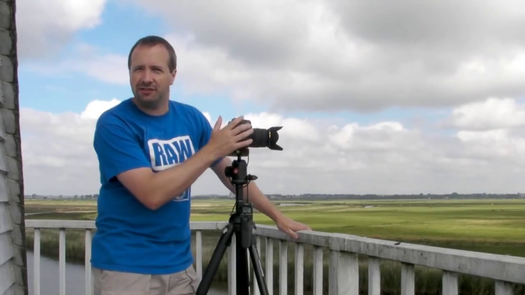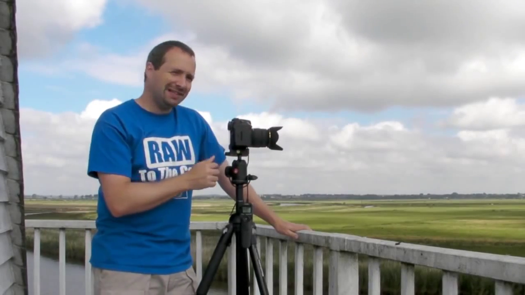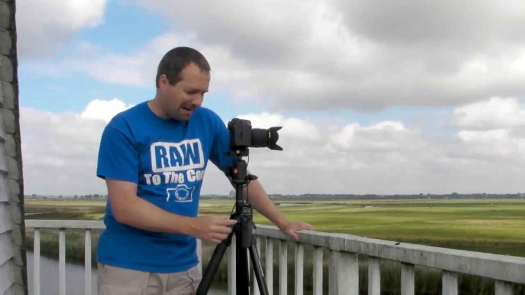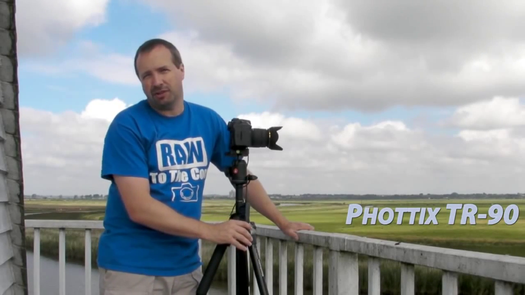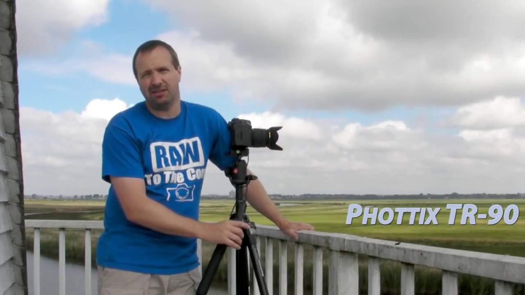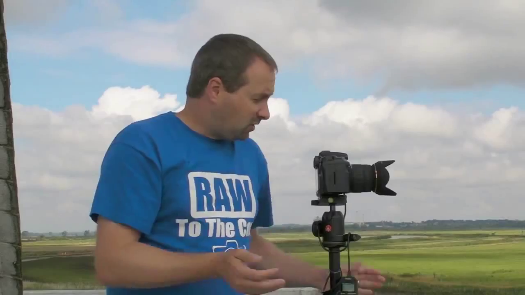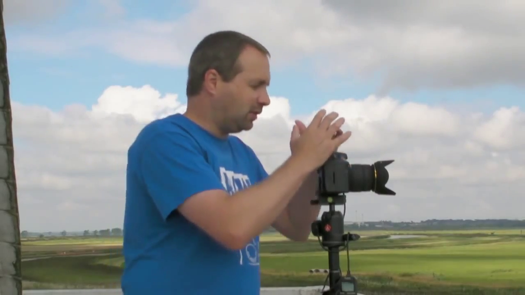Check out the menu, see if it's there. My Canon 40D doesn't have one of them, so I'm going to have to do this manually, and I've got this Photix intervalometer, and all it does is press the button once every 5 seconds or 10 seconds or whatever I set it to do. So that's the basic setup. Let's actually go through the camera setup itself.